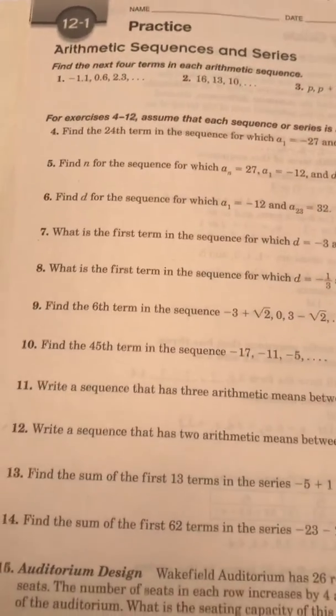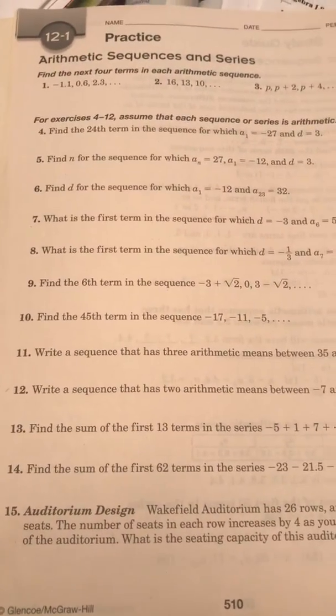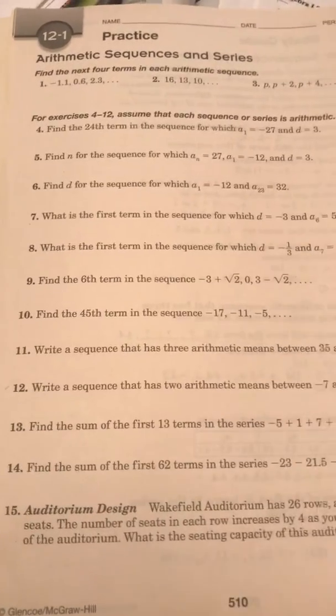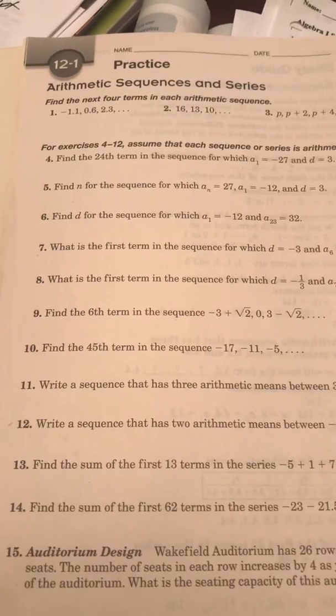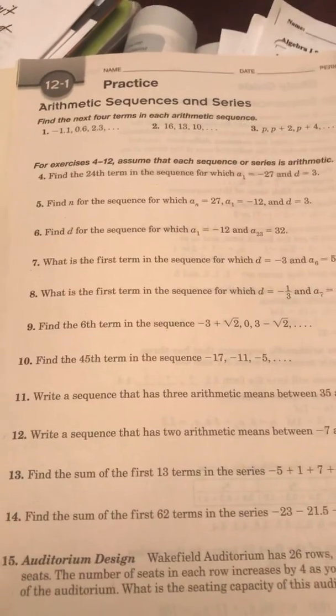Okay, I'm going to pick a couple from problems 4 through 14. I'll do that on the next video though, just so it's not so long and easier for me to upload.